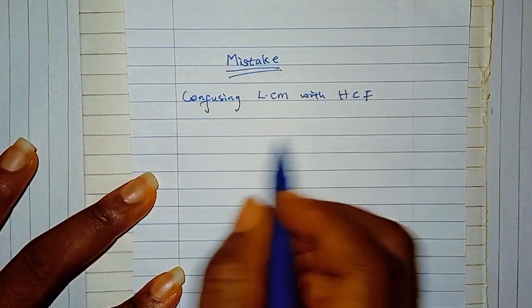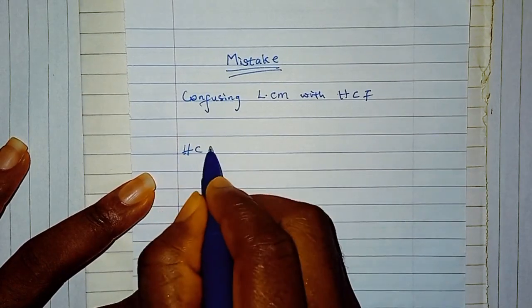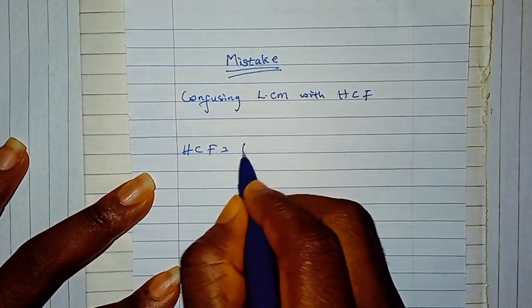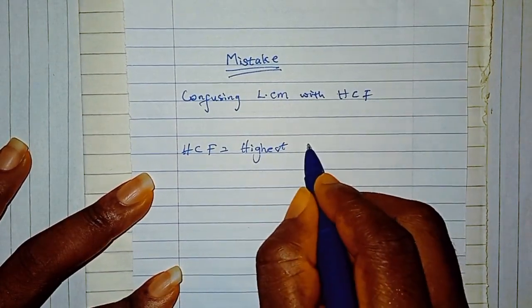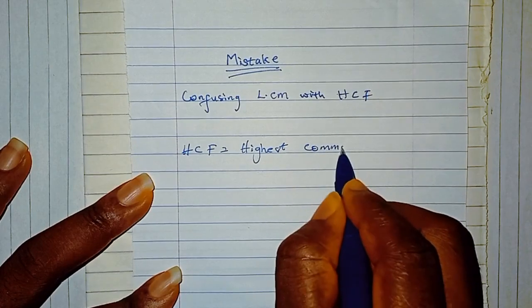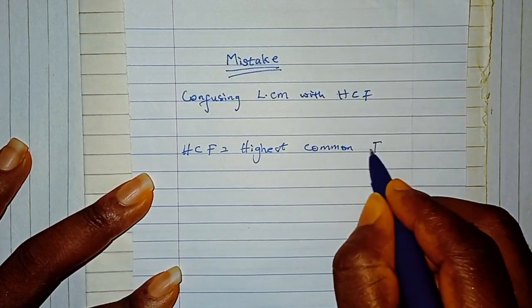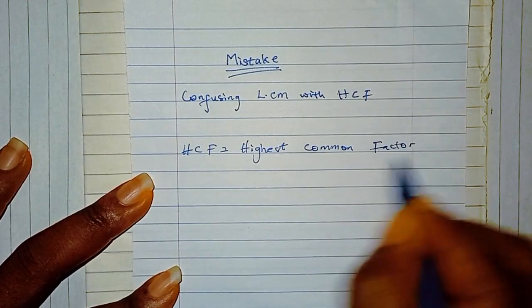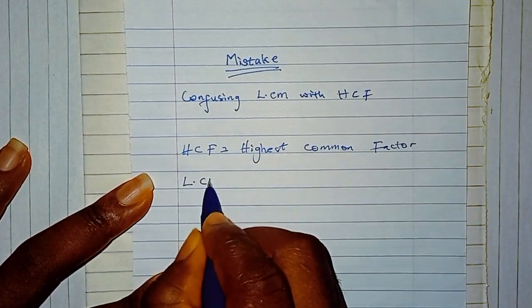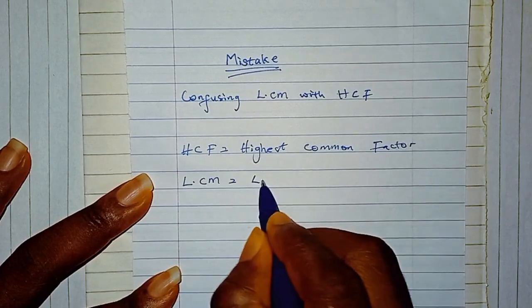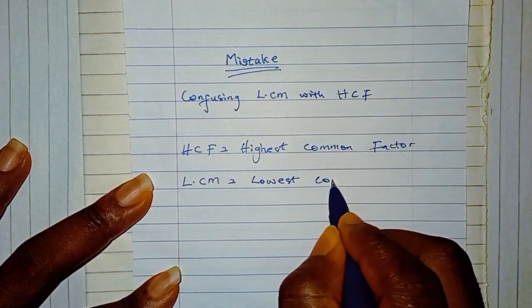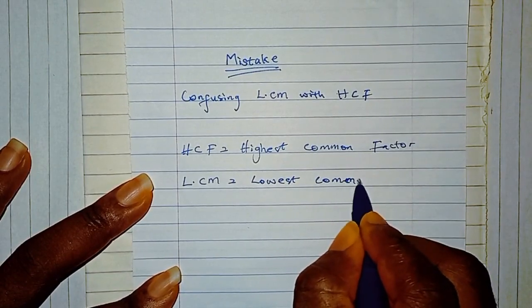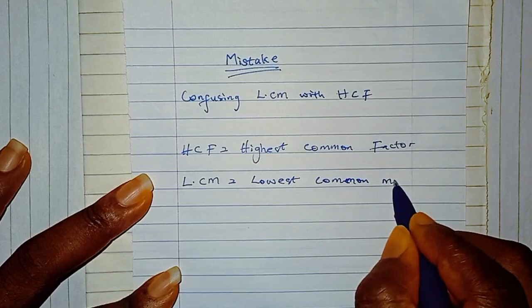HCF is simply highest common factor, while LCM is lowest common multiple.